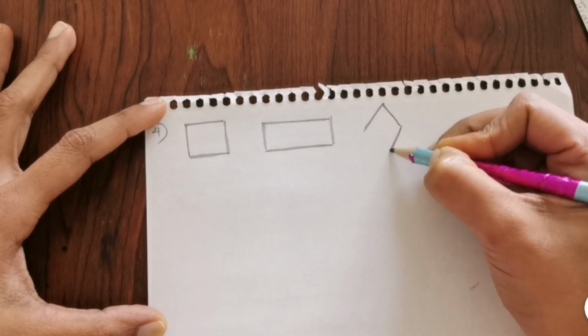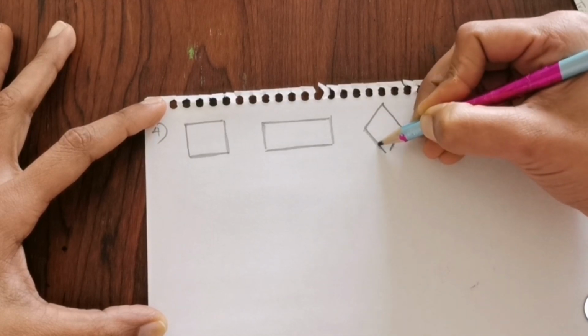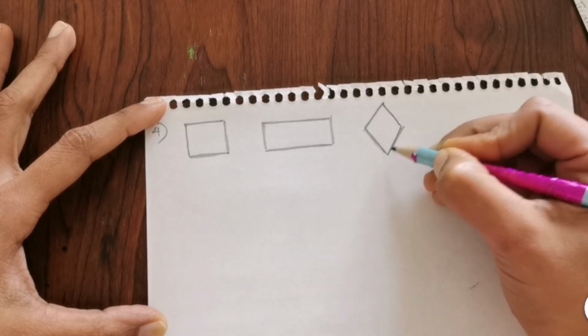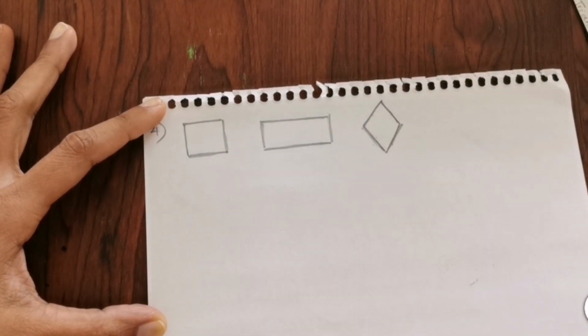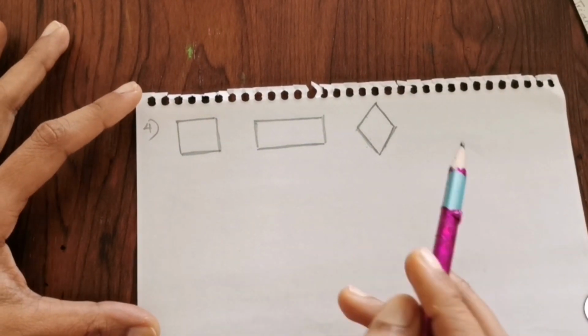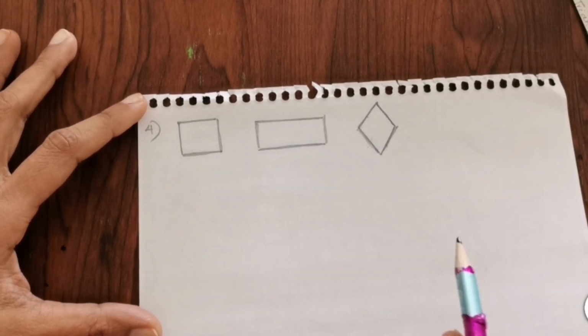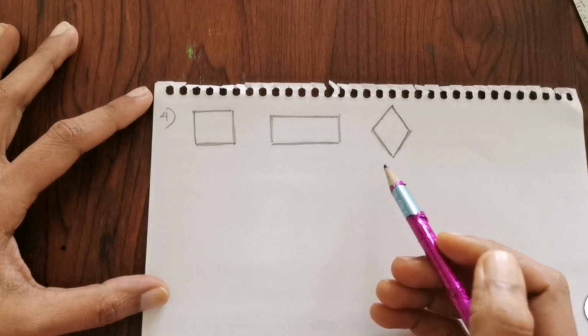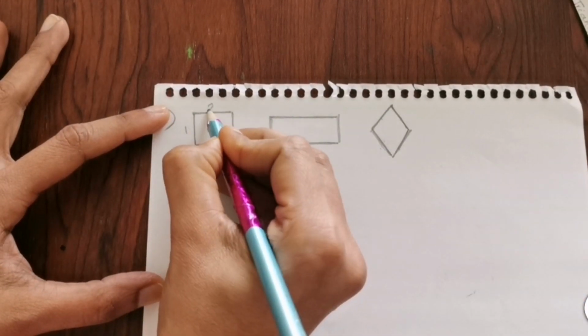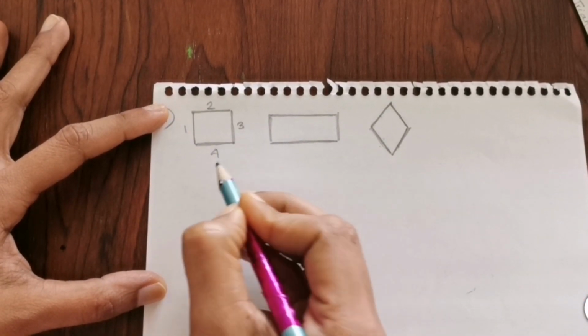Then another shape, a diamond shape. Here two lines slant to this side and two slant to that side, and these two lines are parallel to each other. Right, so these are the basic four-line shapes. If you know any more shapes, add more to the list, and also let me know as well.